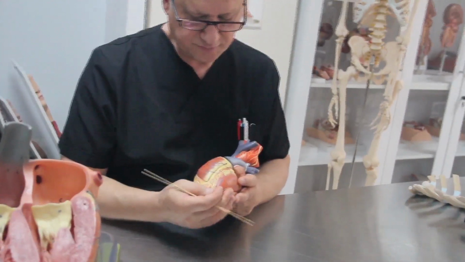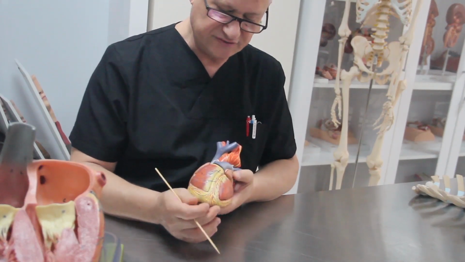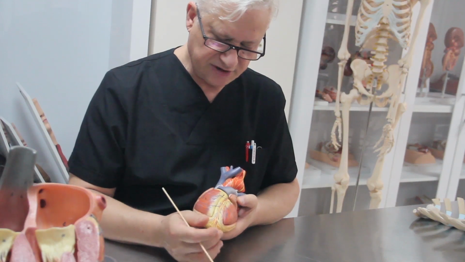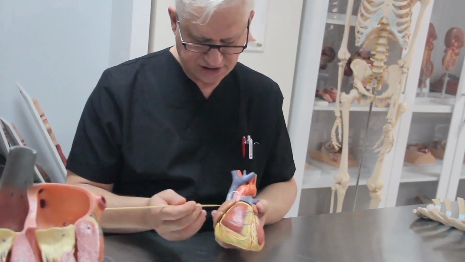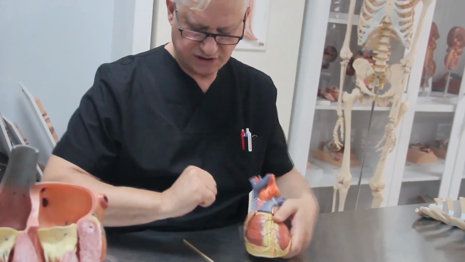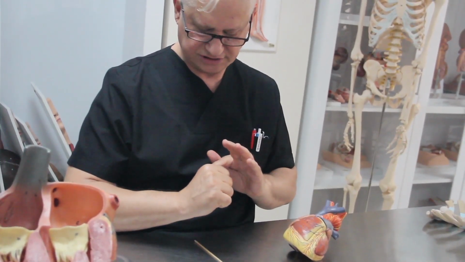This part of the heart, the protrusion at the distal end, is the apex of the heart, or apex cordis, and the back part, the posterior part, is the base.